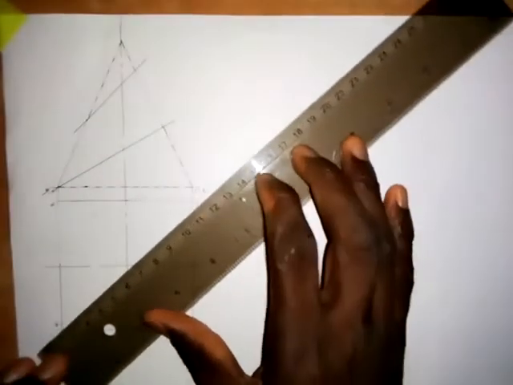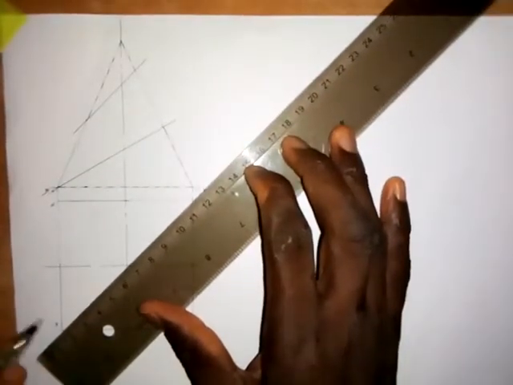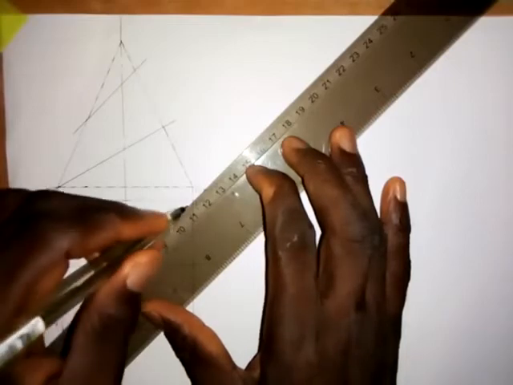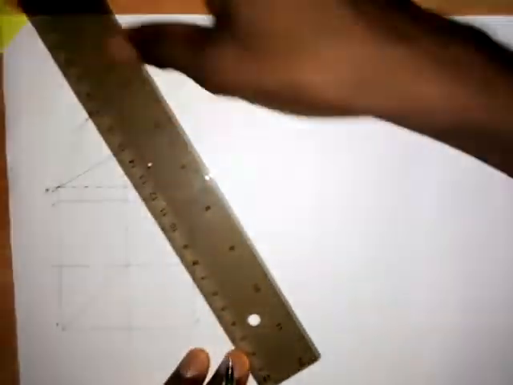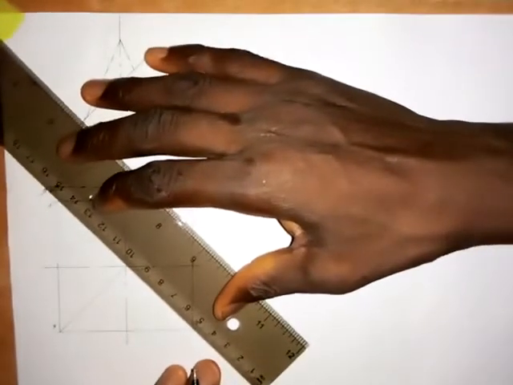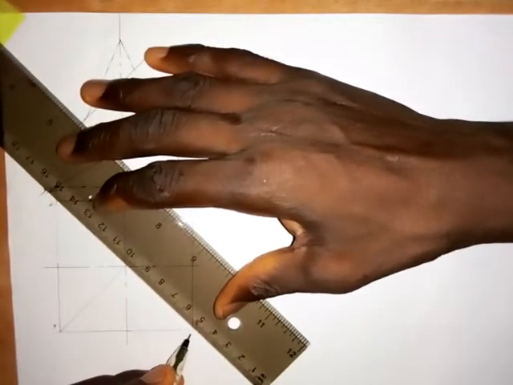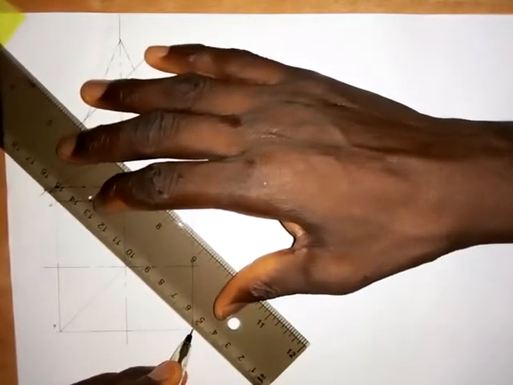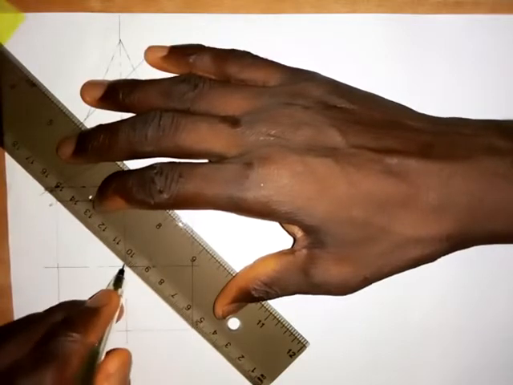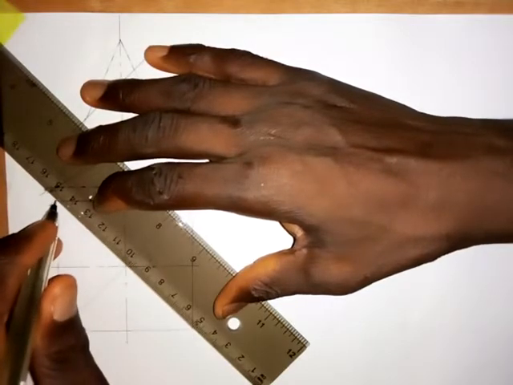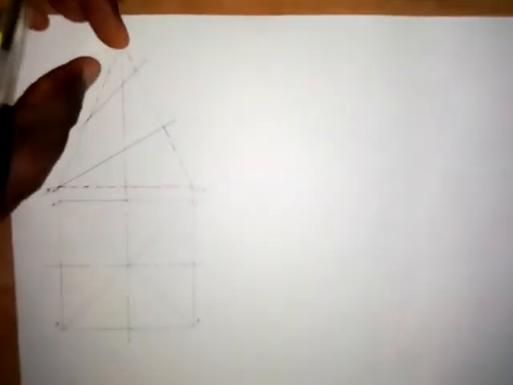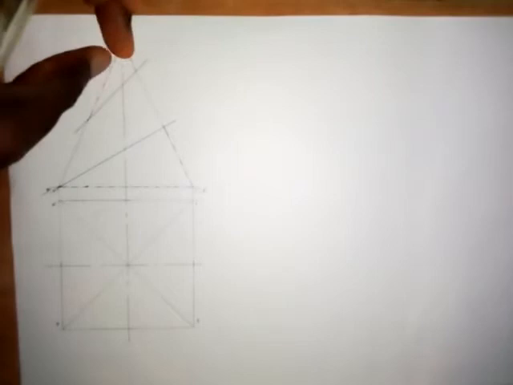So what we are going to do now is that, first we join 1 and 3 together with a straight line, and you join 2 and 4 together with a straight line. Alright, so the next thing that we are going to do is that, this part, as I said, when it is cut and if you remove this part, we are going to see it in the plan.